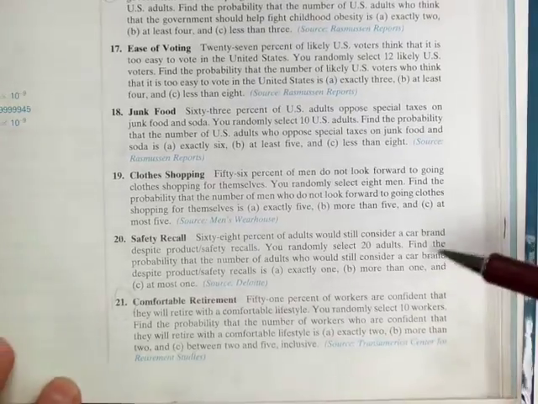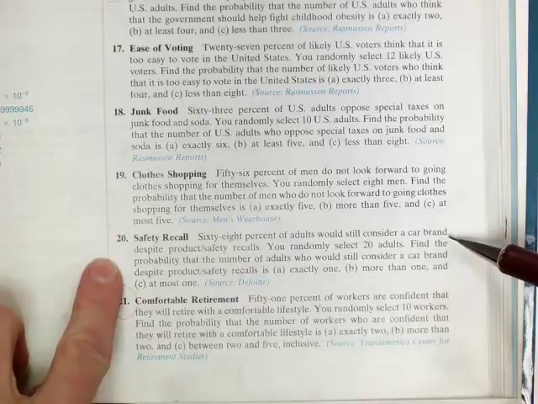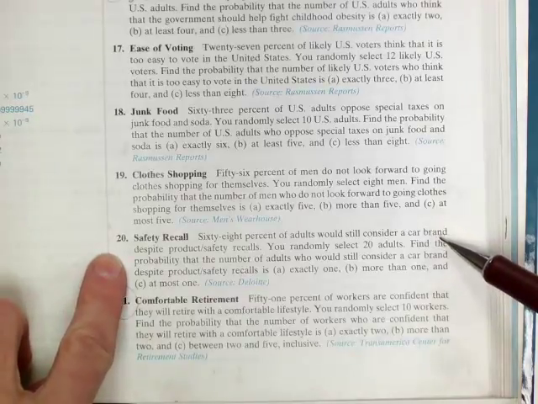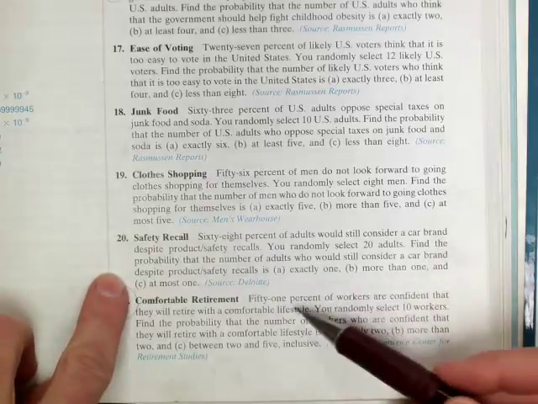Let's take a look at number 20. This is an example of a binomial distribution. The instructions are find the indicated probabilities. So we'll take a look at parts A, B, and C.